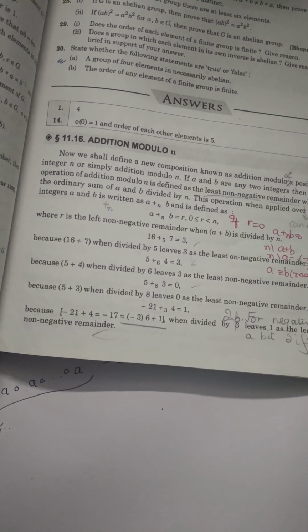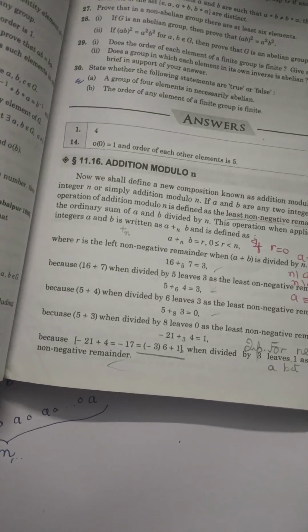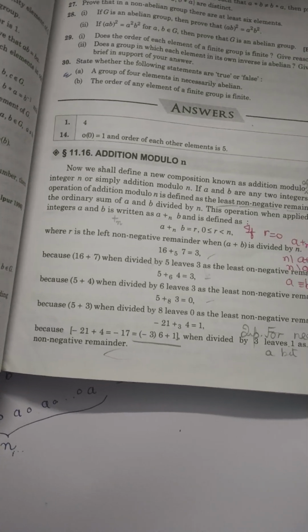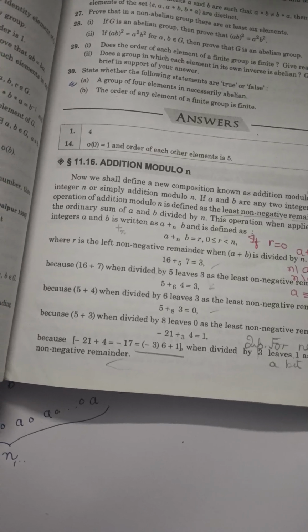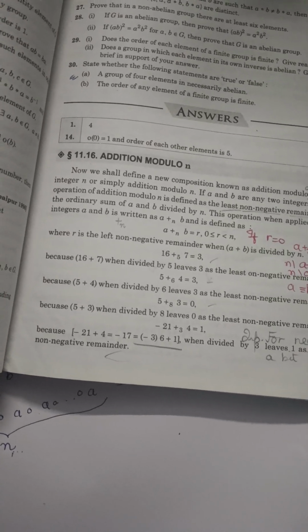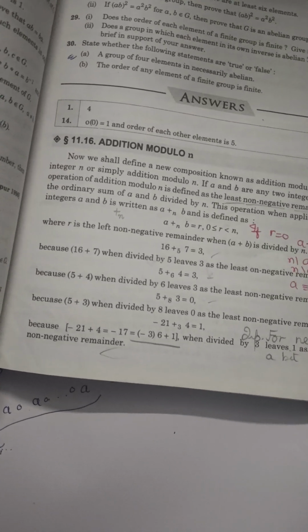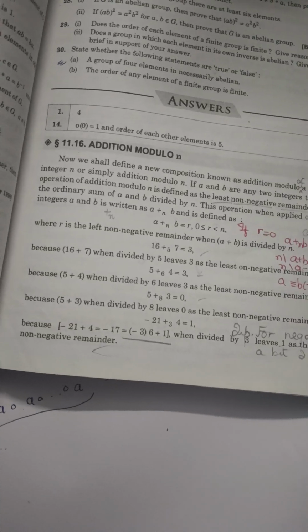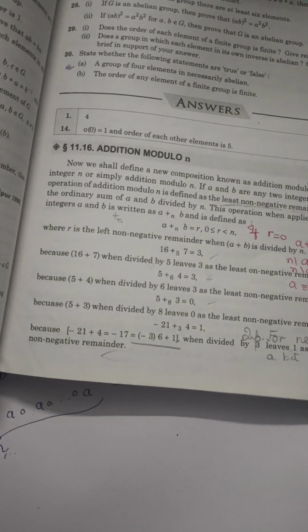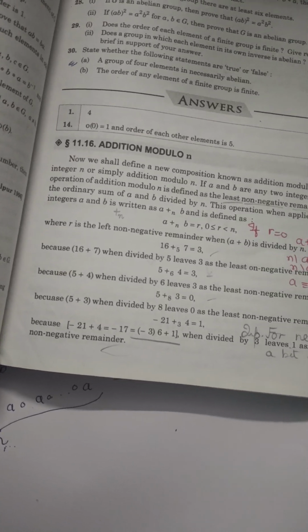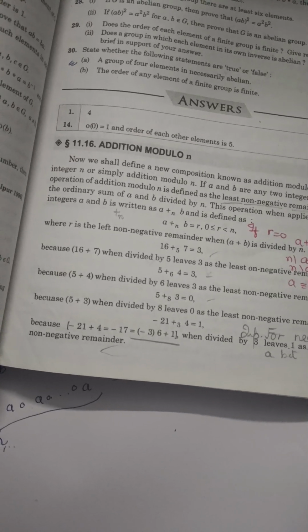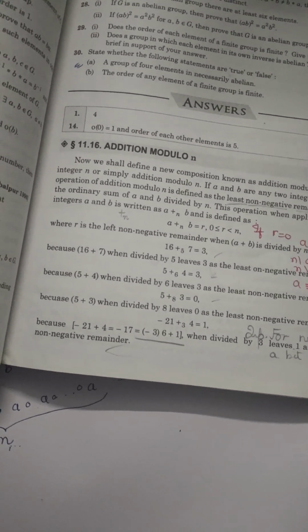Now we will take this 3 in our group, and later on we will see that there are only certain elements in our group, that is, the remainders are, we can say, periodic. The remainders will repeat themselves. That is why such groups are special, and they are particularly used in number theory.